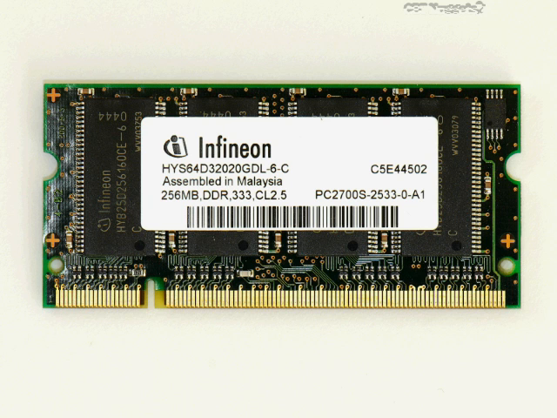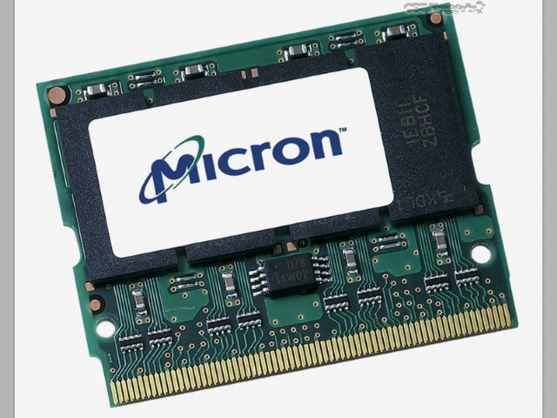We would also have other kinds of memory modules. Let me grab another one here real quick. This would be an SDRAM micro DIMM. Okay, and this is just another form factor.